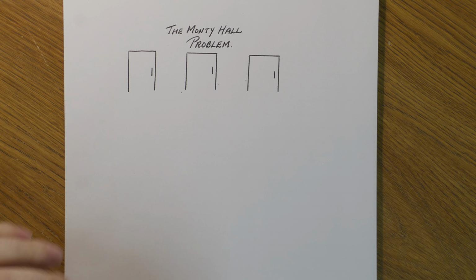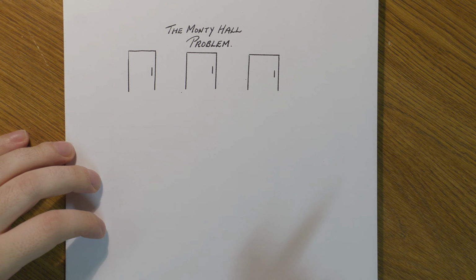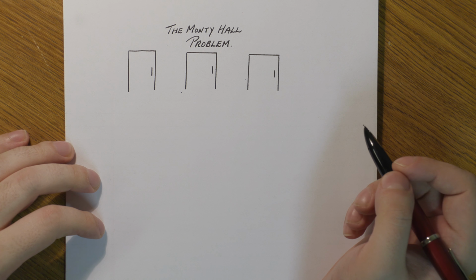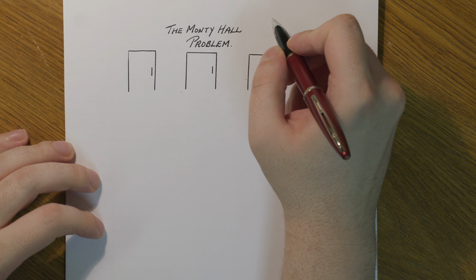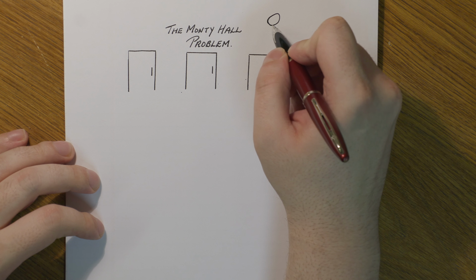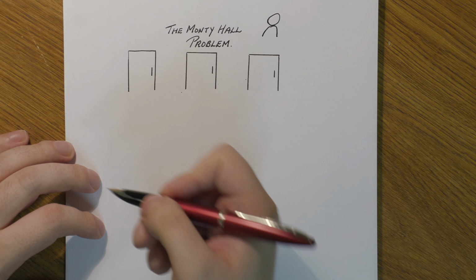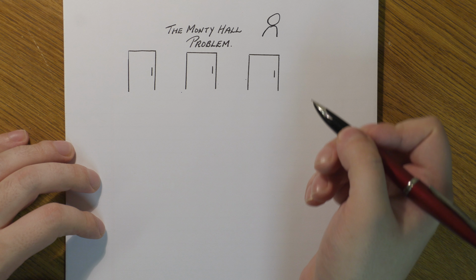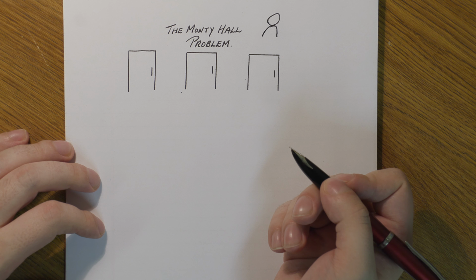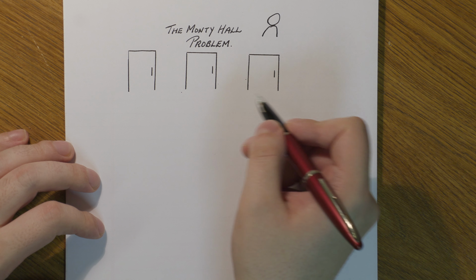Okay, so we're going to be talking about the Monty Hall problem, and it's a famous problem that's been a classic in probability classes for almost 20 years now. It used to be off of a game show called Let's Make a Deal, and we had a host on that time called Monty Hall. And Monty Hall would have a guest on or a contestant, and he would present to them three doors.